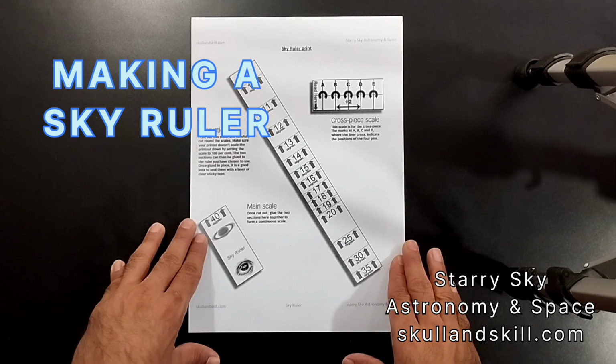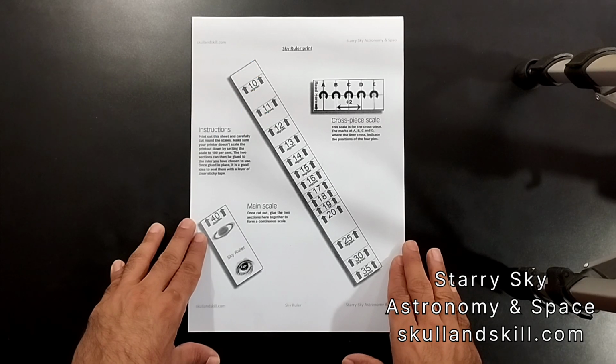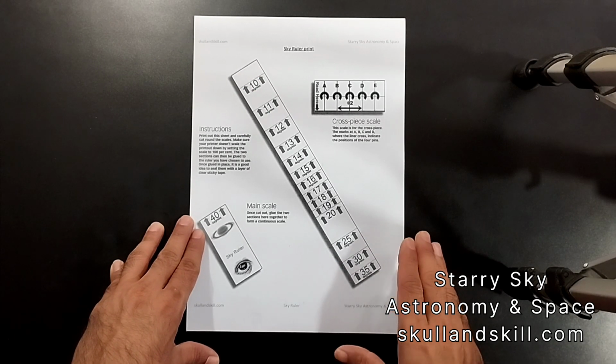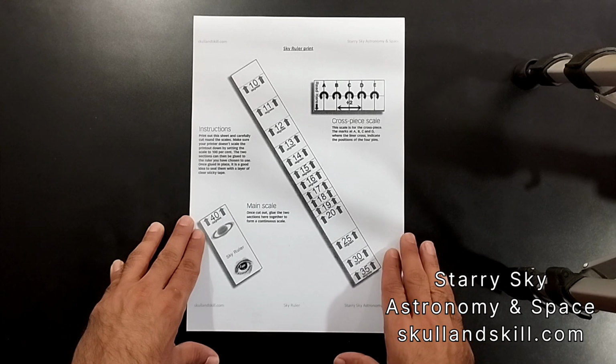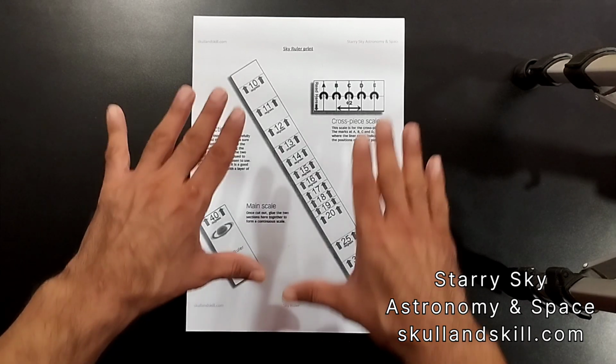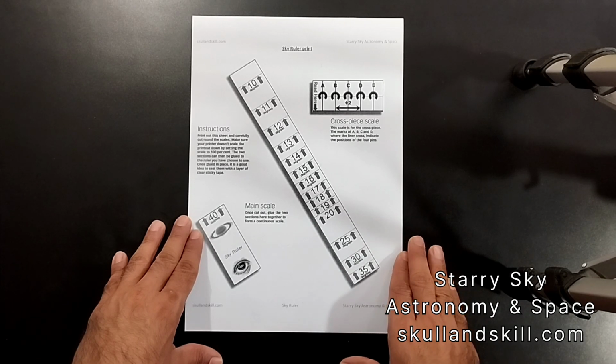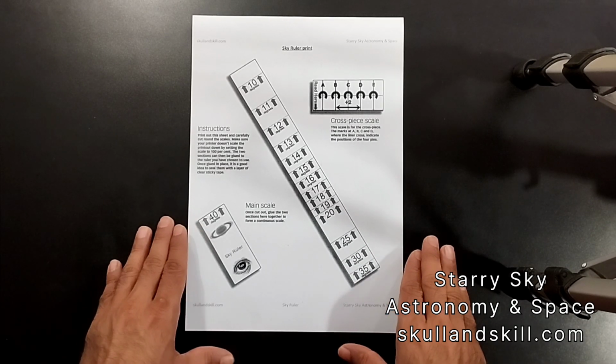What you have to first do is go to the website skullandskill.com, go to astronomy pages. You'll find buttons over there to download the print of the sky ruler. This is how the print would look like. Take the printout at 100% scale. Do not reduce or increase the scale.